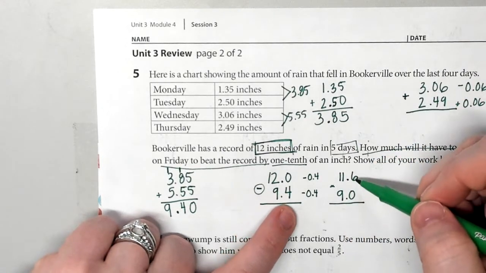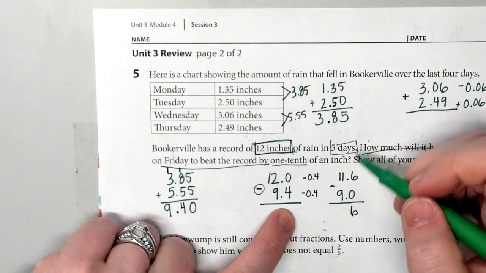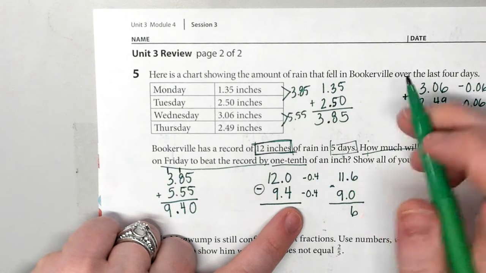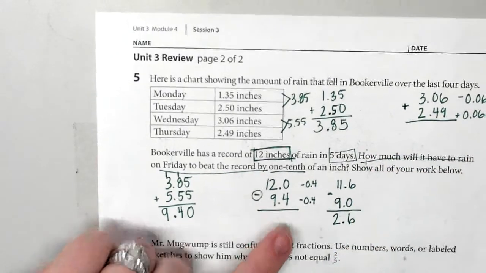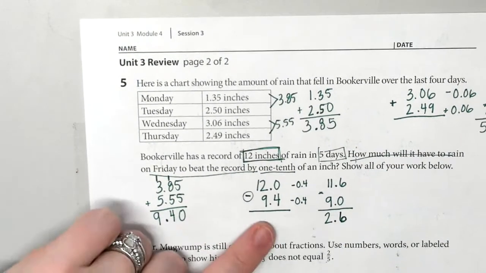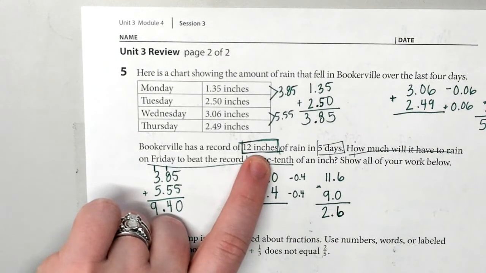Now I'm going to do some subtracting. 6 minus 0 is 6. 1 minus 9 I can't do, but I can do 11 minus 9, which is 2. Okay. So this is how many more inches of rain they need to beat the record of 12 inches.